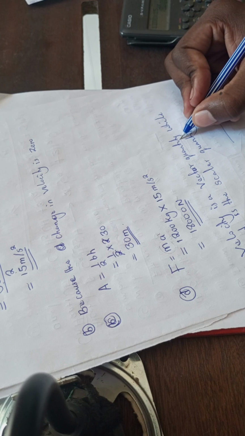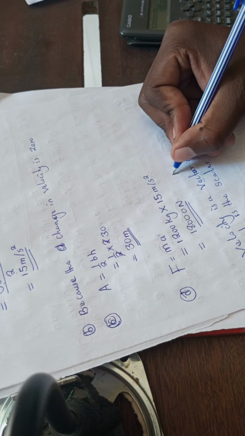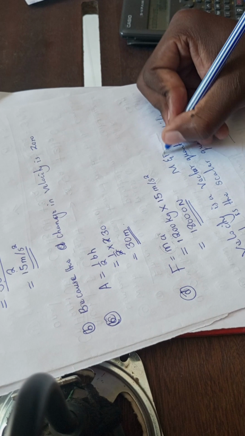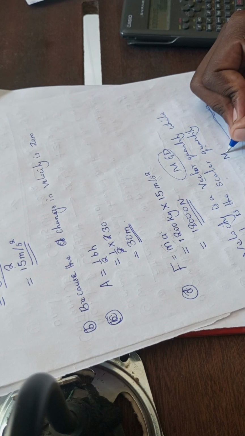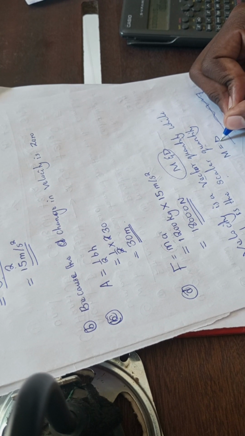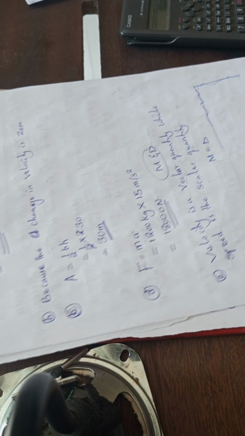By vector quantity, it means that it has both the magnitude and the direction. Then for scalar quantity, it only has the magnitude, no direction. That's what we can say.